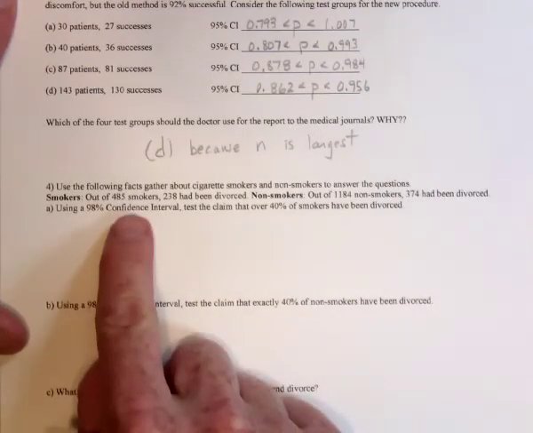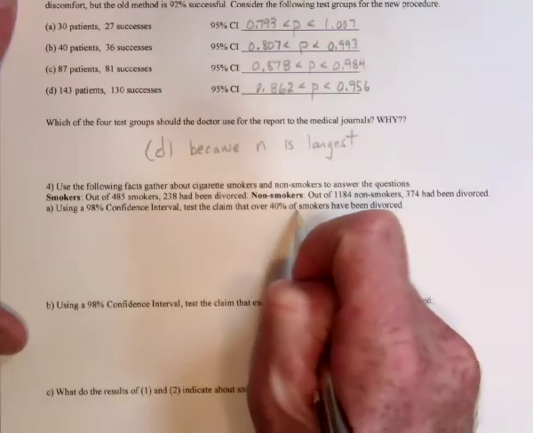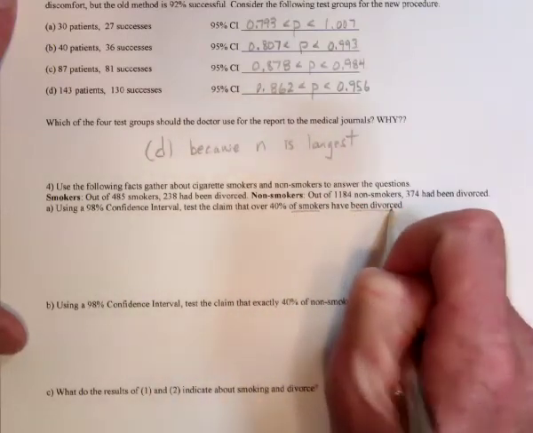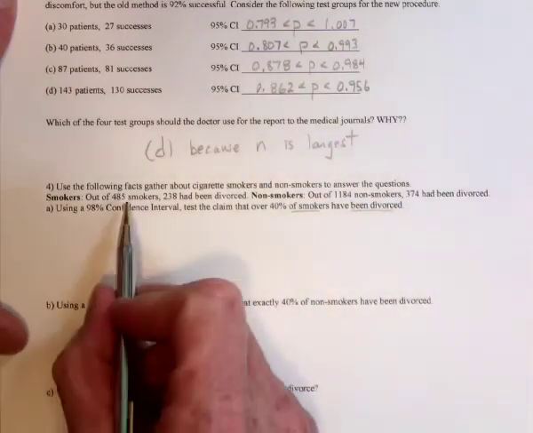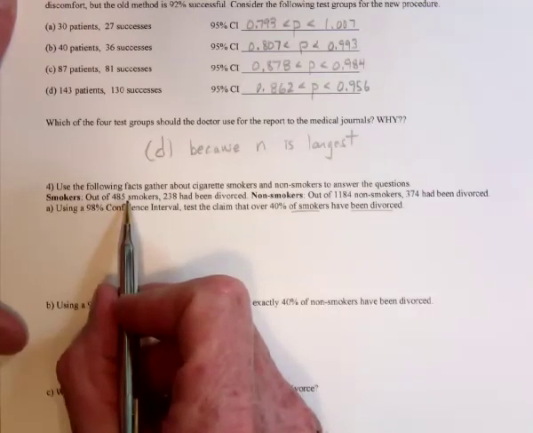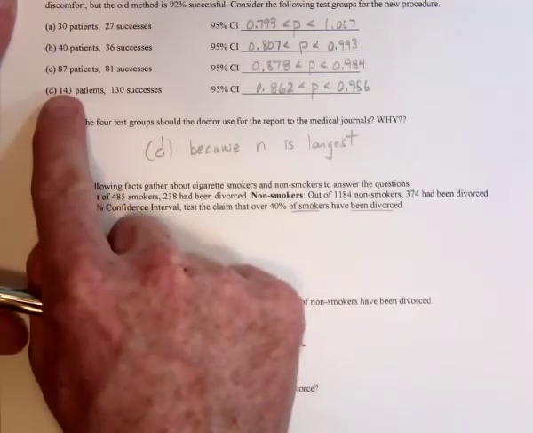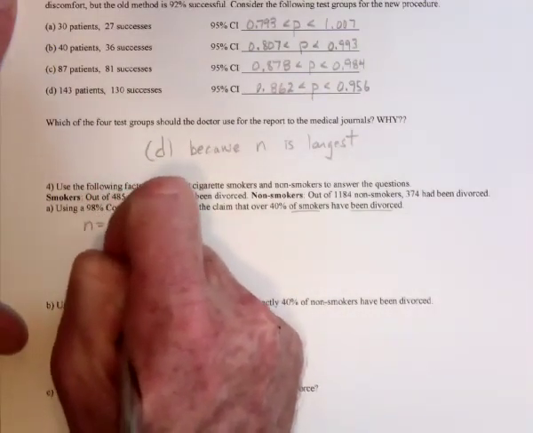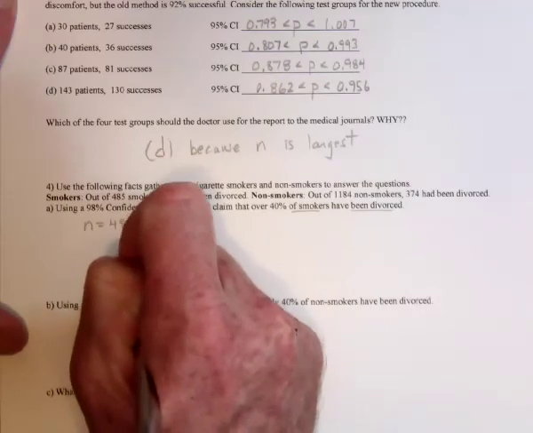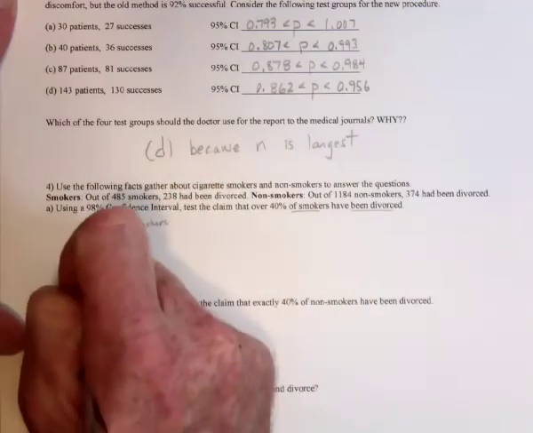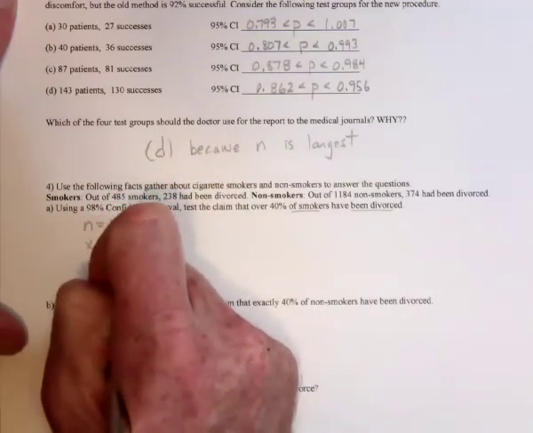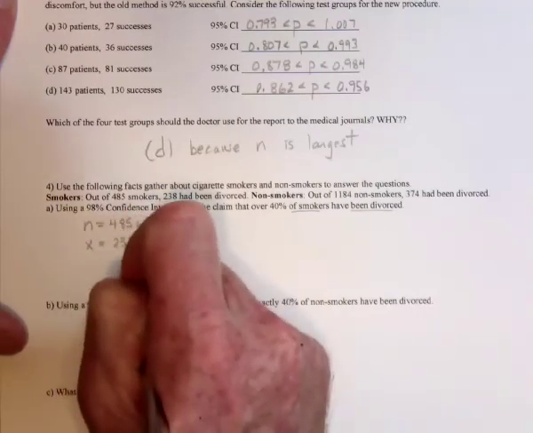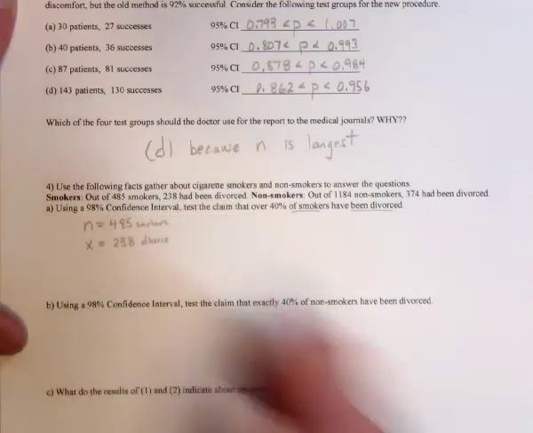So really just make a confidence interval for the smokers that have been divorced. So here's the smokers, and for proportions you need 2 things, an N and an X. So we've got an N out of 485 smokers, and then an X, which is 238 have been divorced.